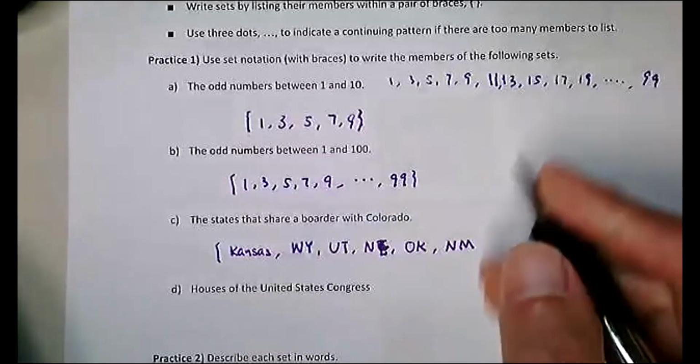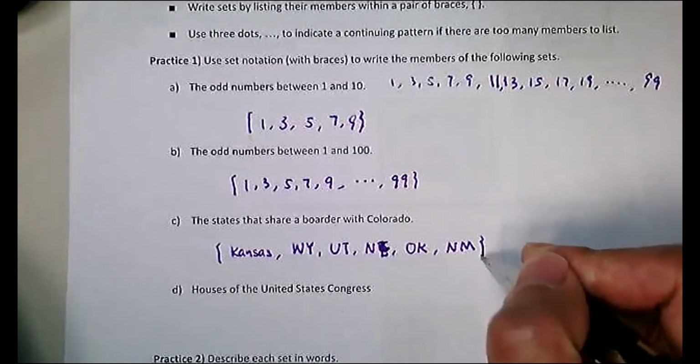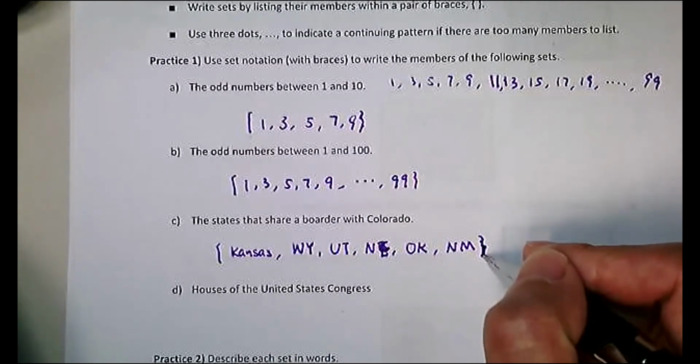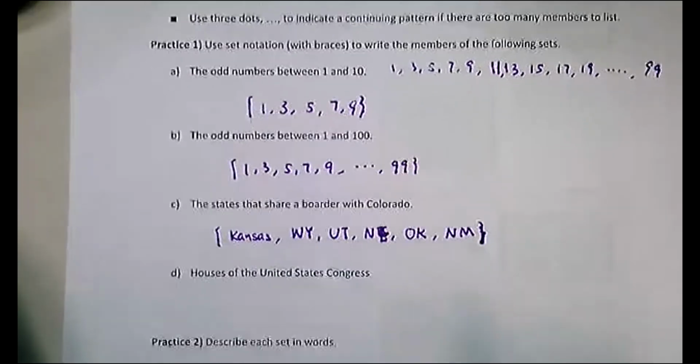Okay, let's just complete this process. You see? Those are all the states.